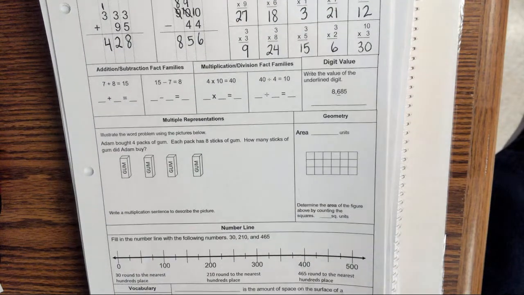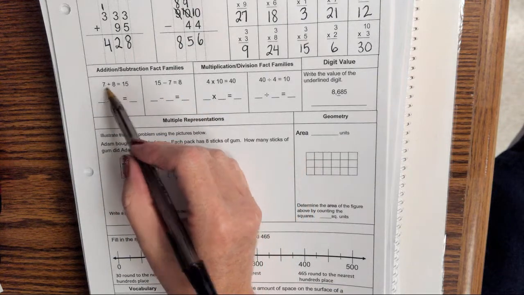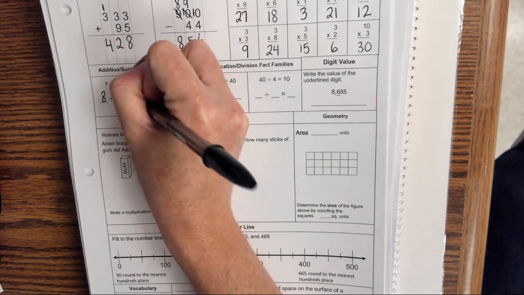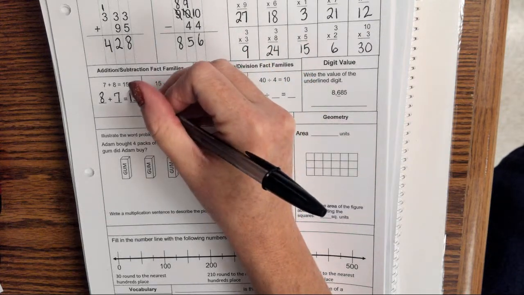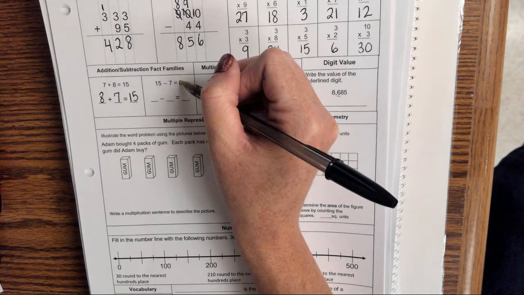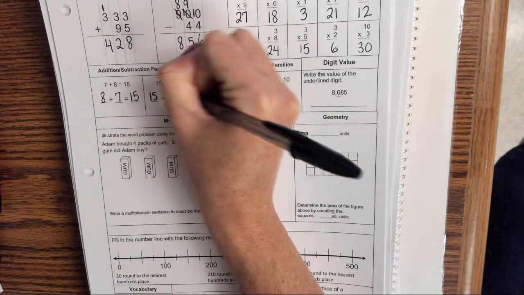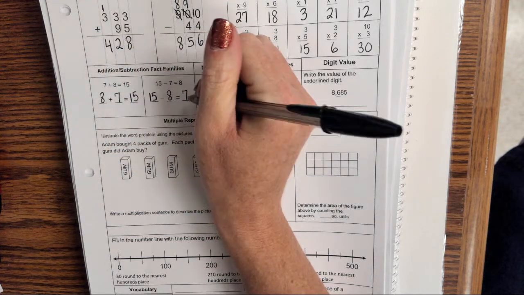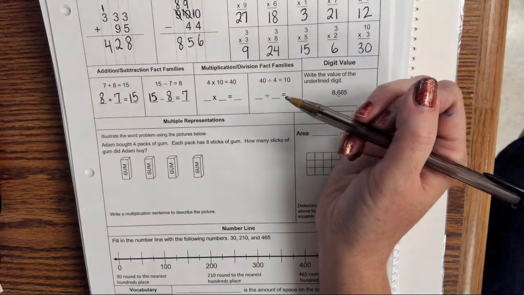Addition, subtraction, fact families, they give us 7 plus 8 equals 15. We're going to flip-flop our two addends here and add 8 plus 7, which also gives us a sum of 15. And with our subtraction problem, we take our largest number here, the 15, minus 7 equals 8. We've got to keep the 15 at the beginning. 15 minus 8 equals 7. So in our fact family, we have the same 3 family members in that family, 7, 8, and 15.